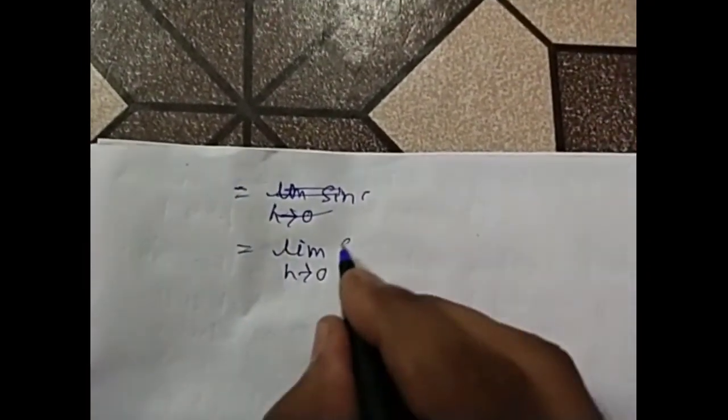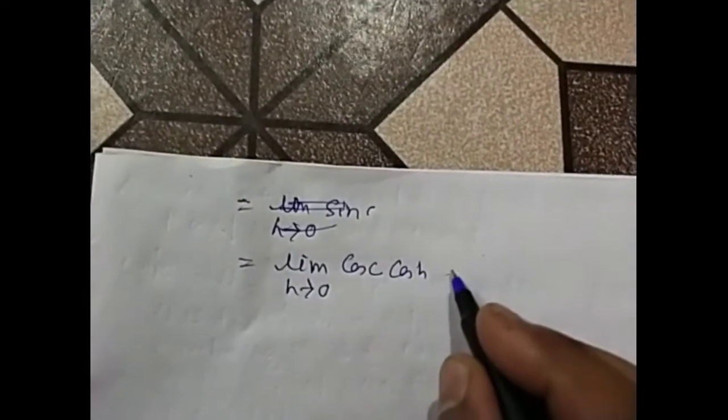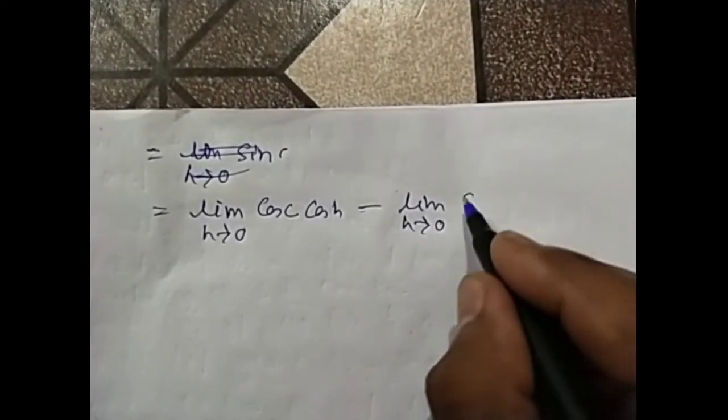Equal to limit h tends to 0 of cos c cos h minus sin c sin h, which is equal to limit h tends to 0 cos c cos h minus limit h tends to 0 sin c sin h.